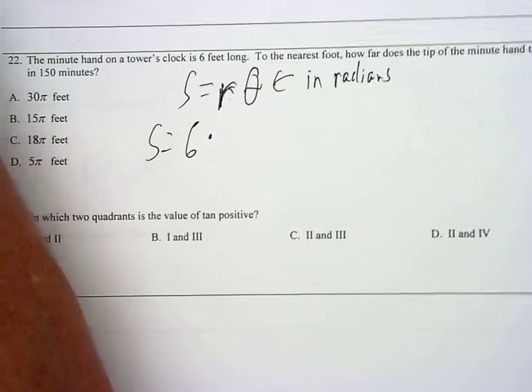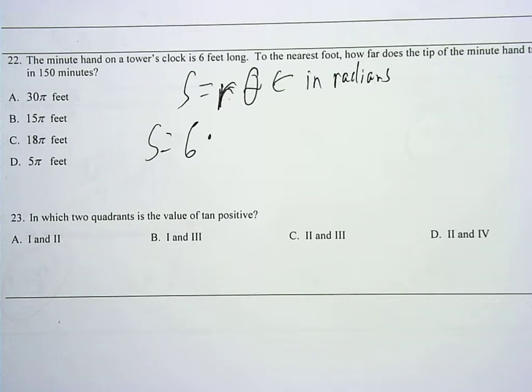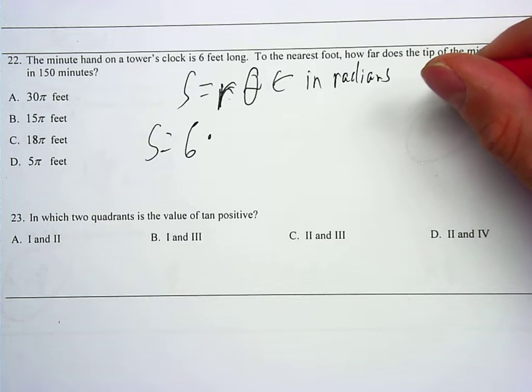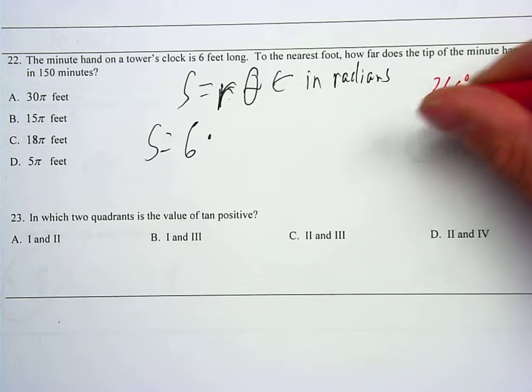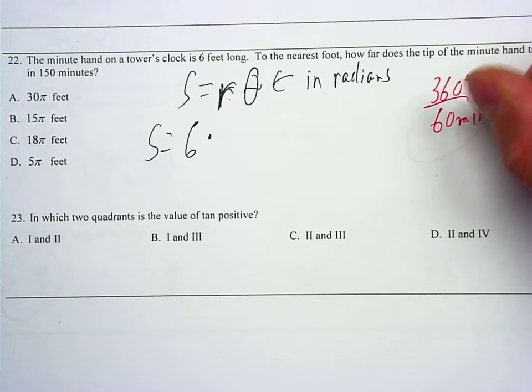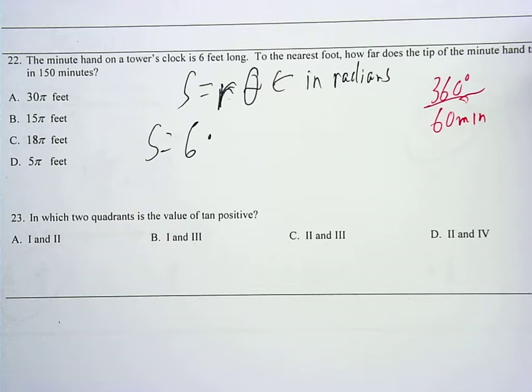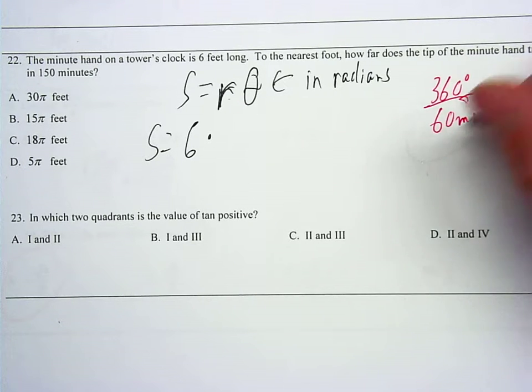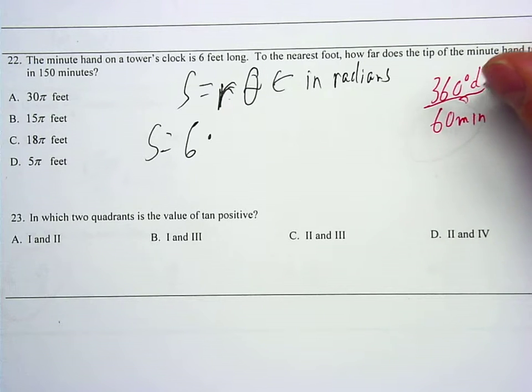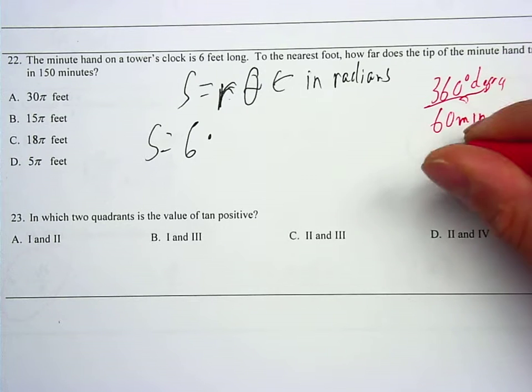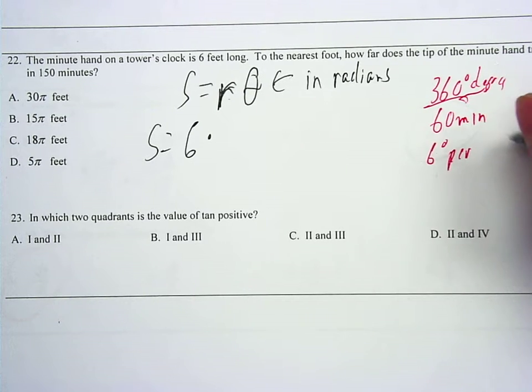So how many degrees per minute does a clock go? Well, in 60 minutes, it goes 1 rotation. So in 60 minutes, it's 1 rotation. So 360 degrees per 60 minutes. That's what's called the rotational velocity of the clock, or how fast the clock goes. So in other words, the clock goes 6 degrees per minute. 360 divided by 60 is 6. 6 degrees per minute.